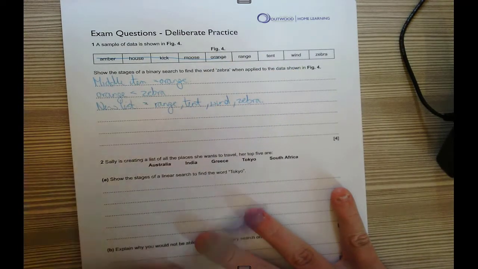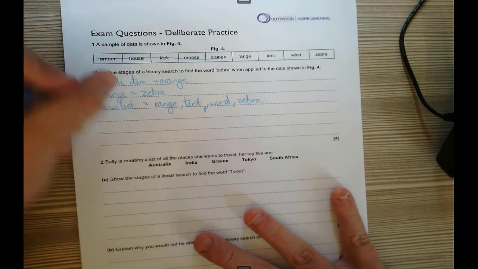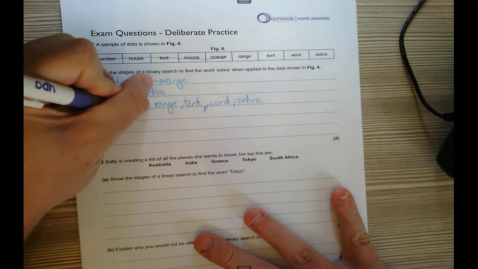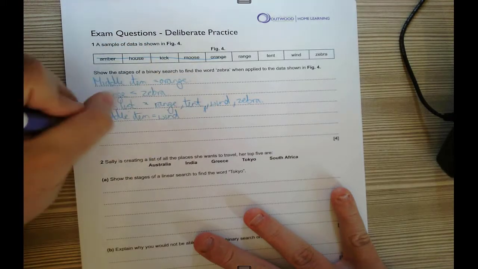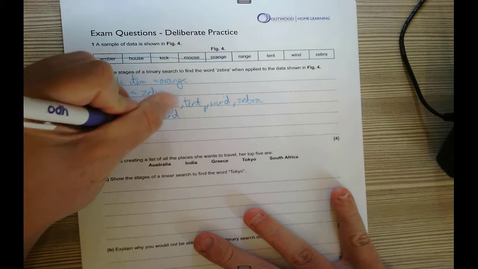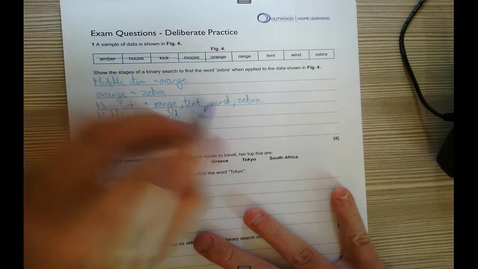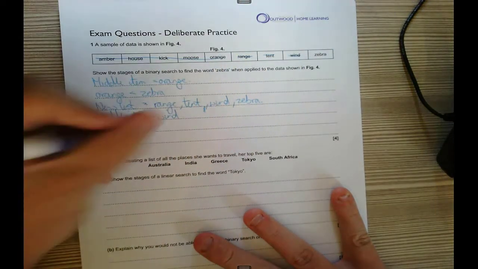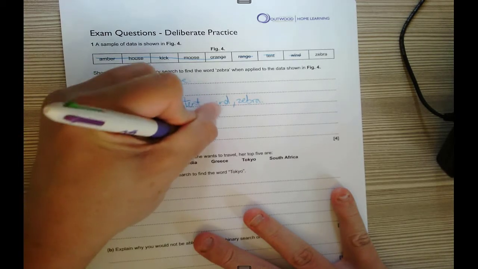I'm going to repeat that process. So my middle item now is in between tent and wind. So remember, we round up. So I'm going to put middle item equals wind. Wind is less than zebra. New list. Because I've checked wind and I know it's before it, I can now get rid of wind, tent and range. So my new list is zebra. Match found.